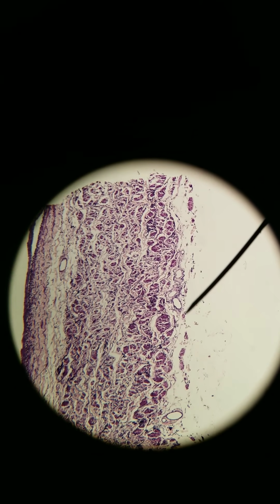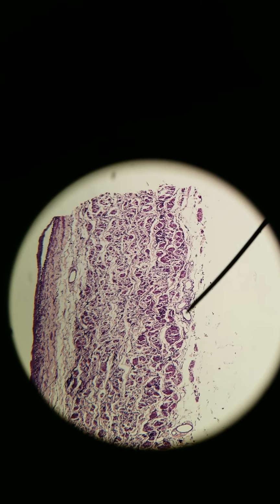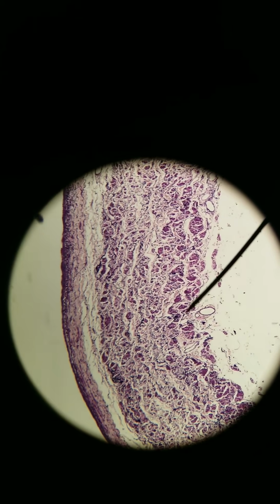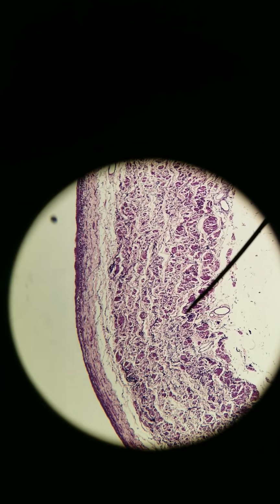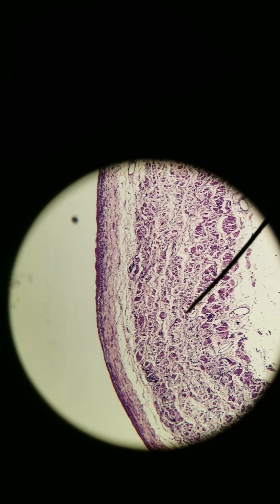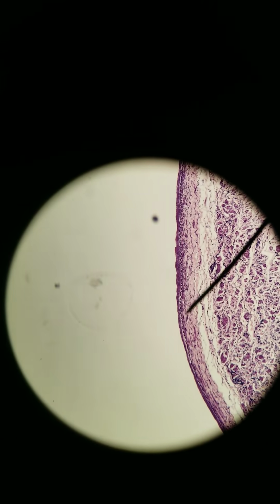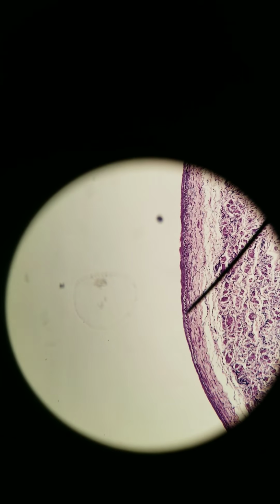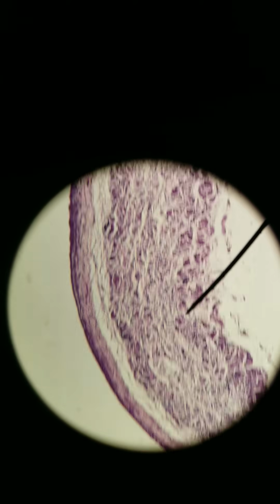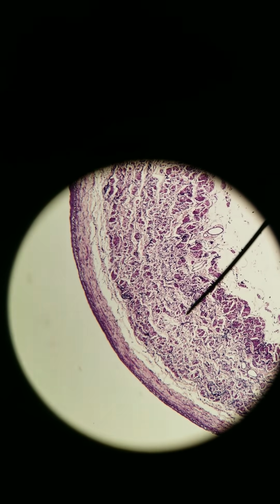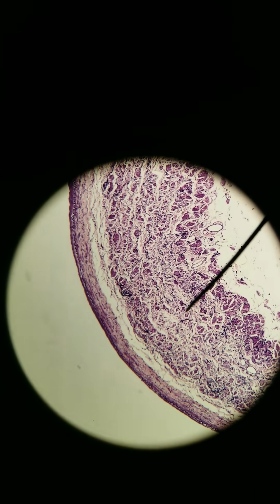100x. You can see the vasa vasorum out here and over here. Large externa. Veins relatively have a larger externa than arteries. Small tunica media, small tunica intima. So those are the histology for the largest blood vessels: the aorta, which is an elastic artery, and the vena cava, which is a large-sized vein. Thanks for watching. Let me know if you have any questions.